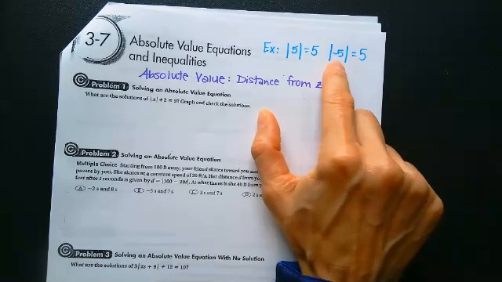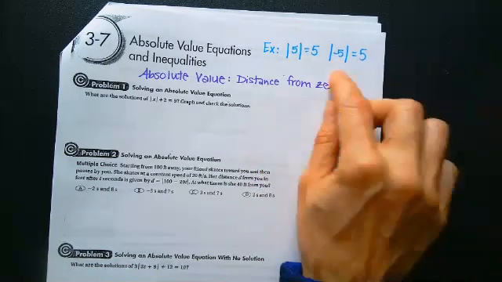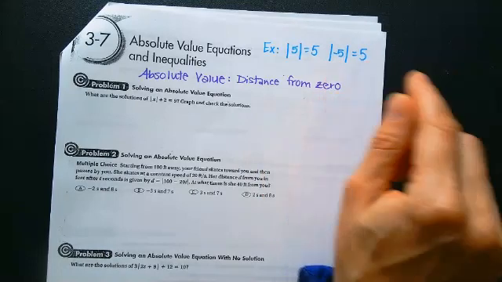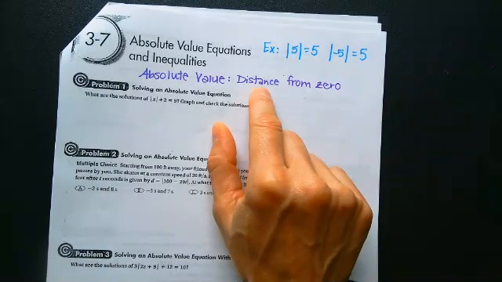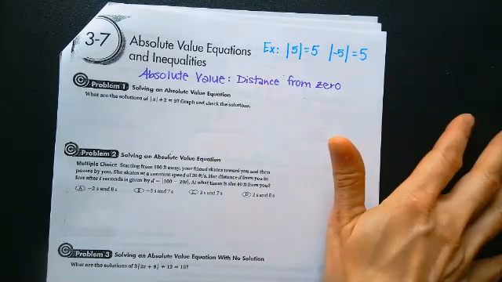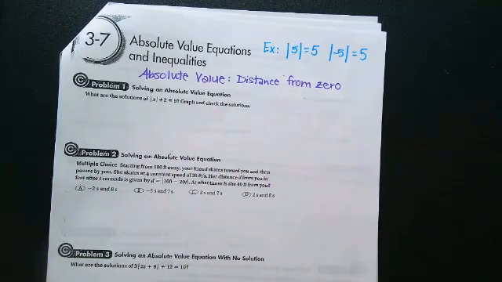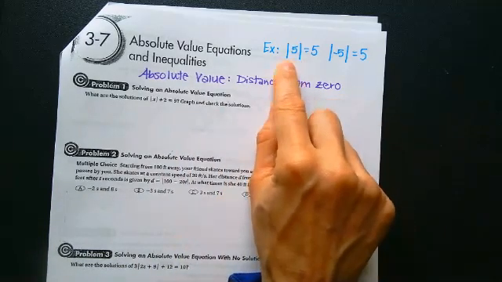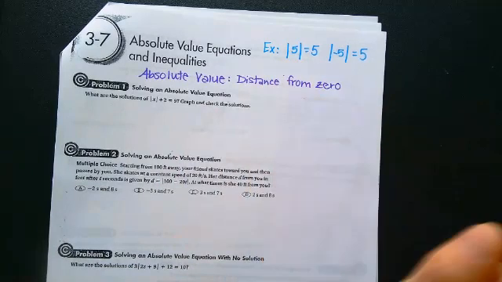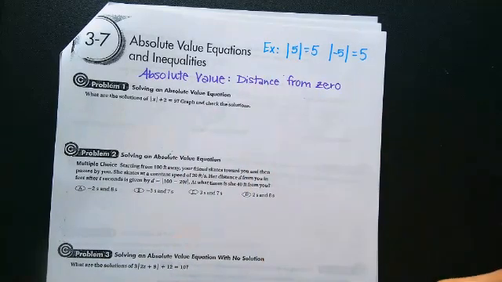So absolute values, when they are inside of there, can only be positive because they are distances. That doesn't mean we're not going to get any negative answers in this section. It just means that when we're inside our absolute value, those answers will be positive. Okay, so let's talk about how we solve these.